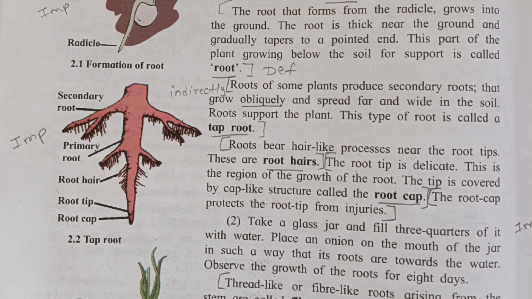Roots bear hair-like processes near the root tips. These are root hairs. Mark this point. The root tip is delicate. This is the region of growth of the plant. The tip is covered by a cap-like structure called the root cap. Mark this definition. The root cap protects the root tip from injuries.